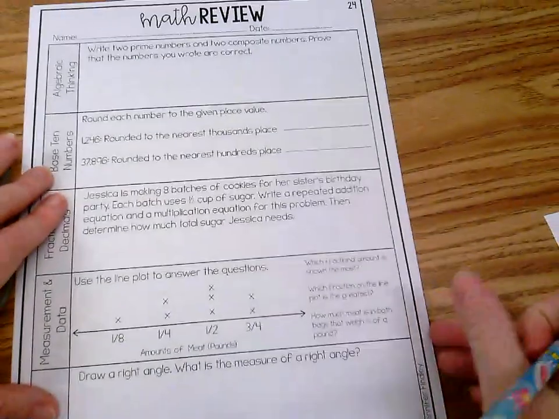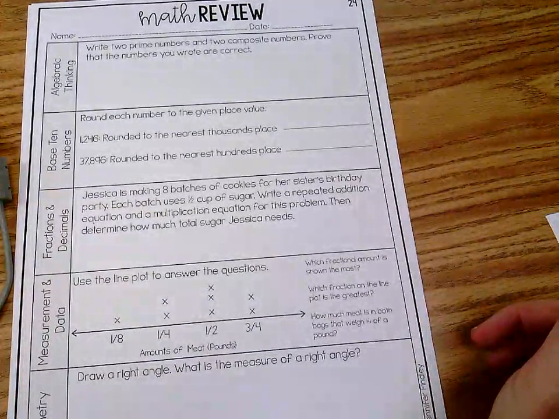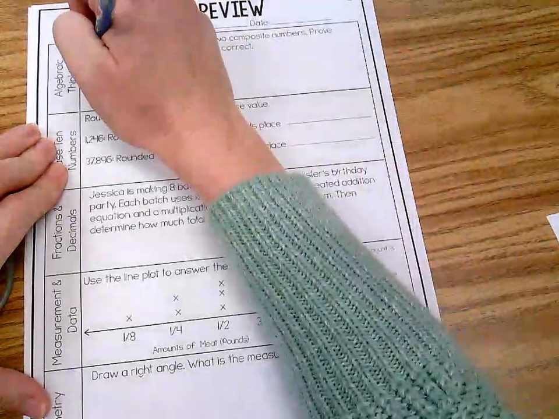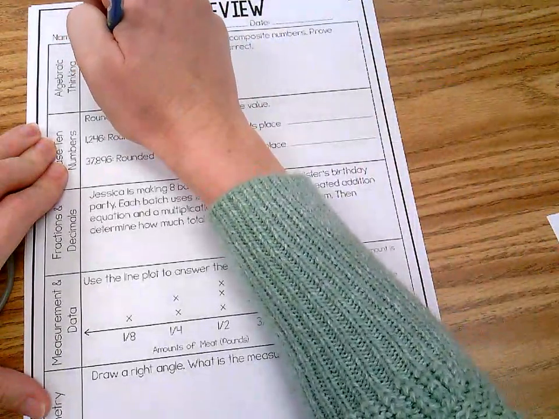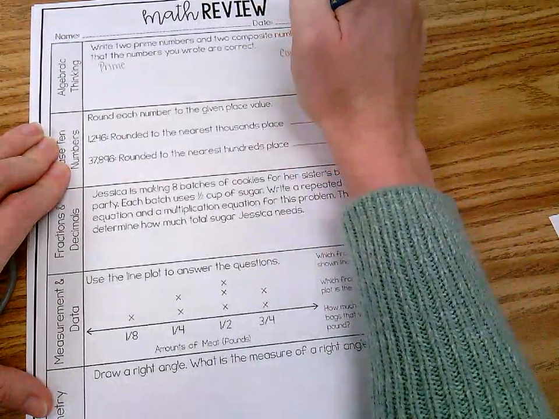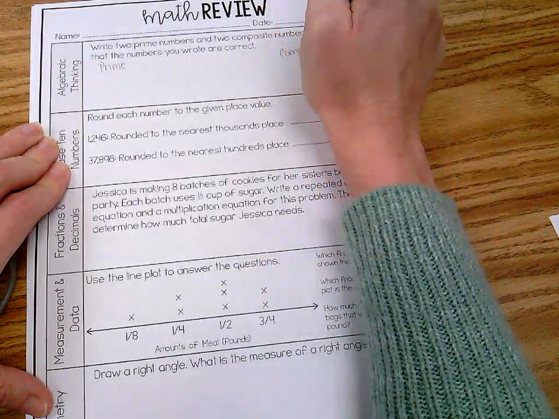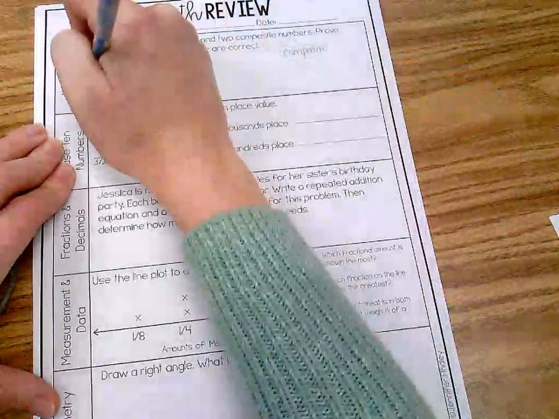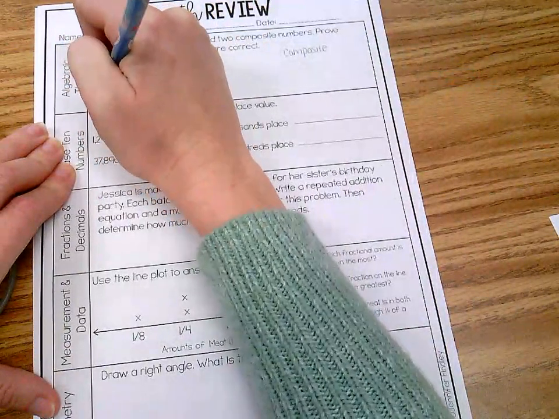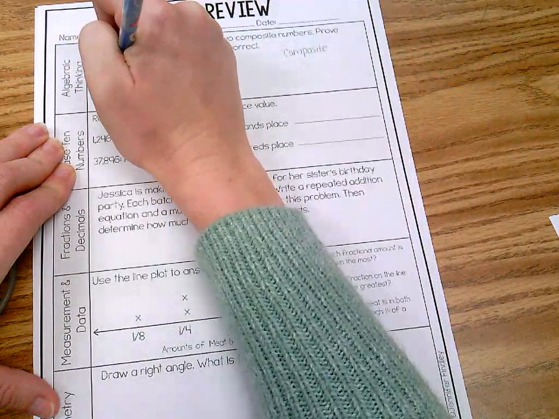Okay, let's look at the back for side 24. Write 2 prime numbers and 2 composite numbers and prove the numbers that you wrote. So I have prime and composite. I'm going to say prime numbers. I'm going to say 2 and 3. And the way I'm going to prove it is by listing their factors.